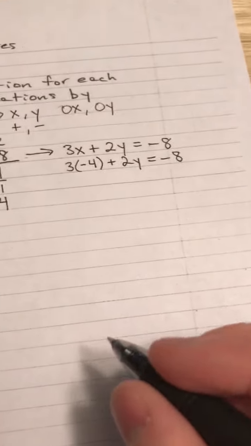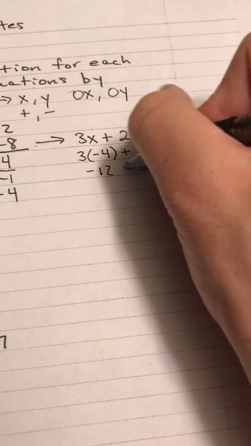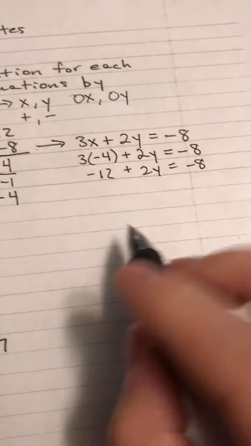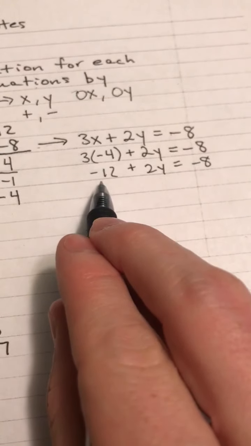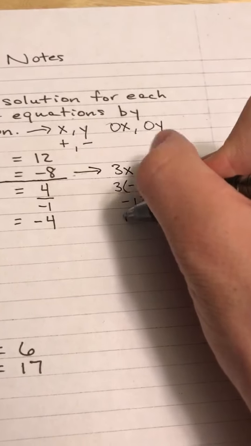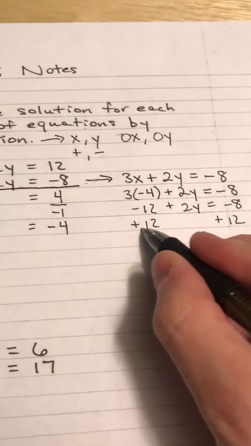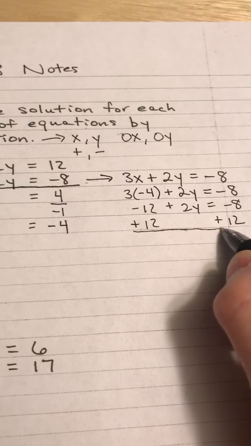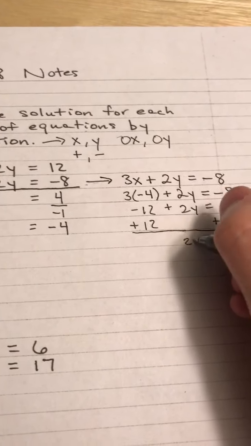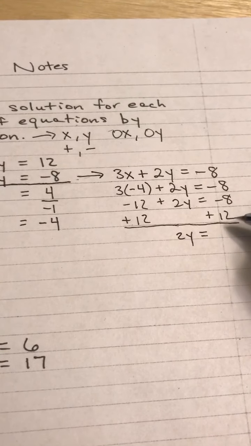So let's go ahead and try this. 3 times negative 4, that's going to give me negative 12. I still got my plus 2y is equal to negative 8. I want to get y by itself, so let's try this first. To get rid of a negative 12, I have to add it to both sides. So let's add 12 to both sides to get rid of that. And then we'll see what happens. These cancel out. My 2y gets brought down. And negative 8 plus 12 is going to give me positive 4.